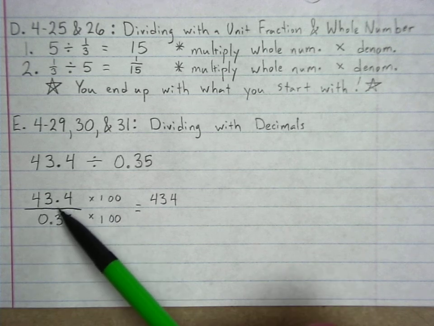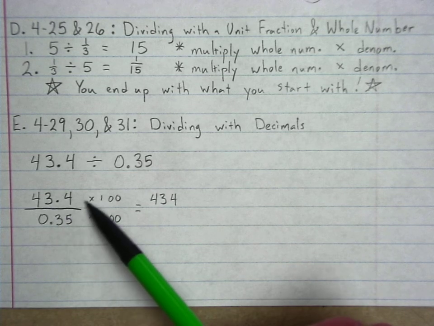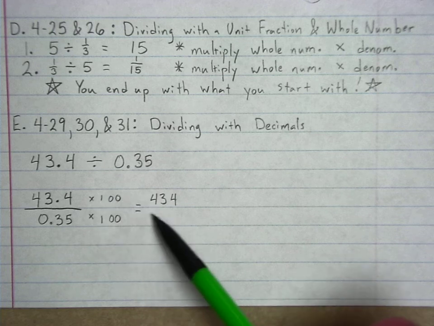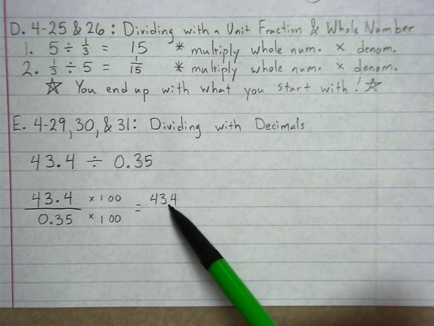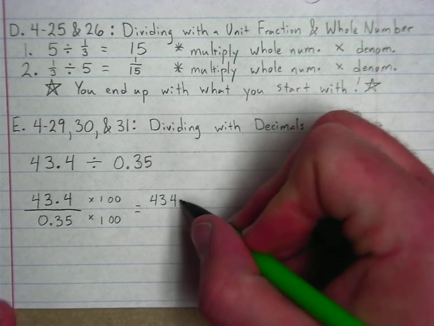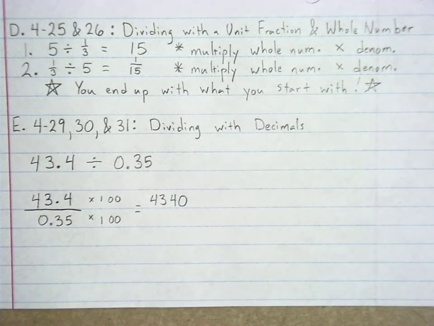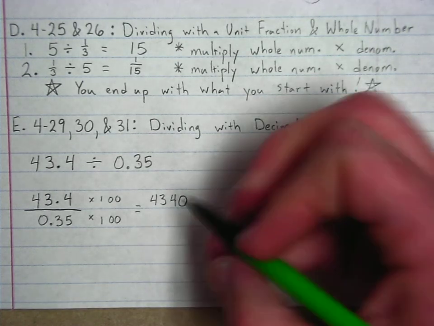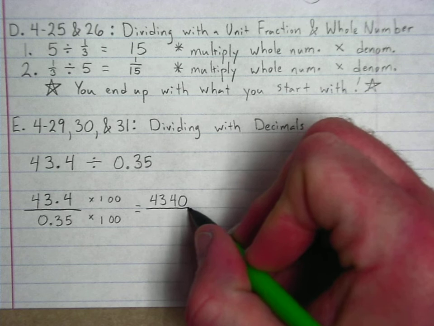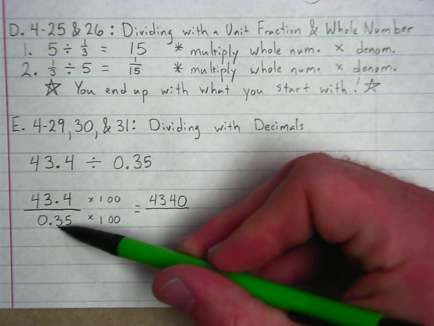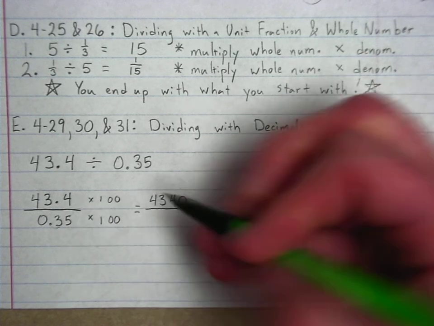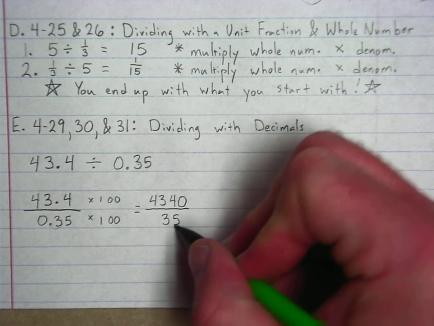So 43 and 4/10 times 100 is 43. The decimal moves over 1 spot and a second spot, so I have to put a 0 there. Now the 35 doesn't get that extra 0 because 1, 2 hops stops it at 35.